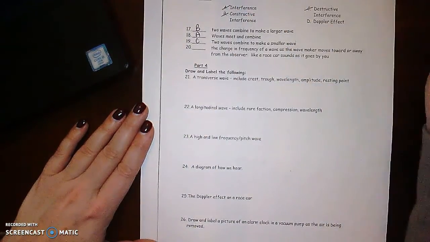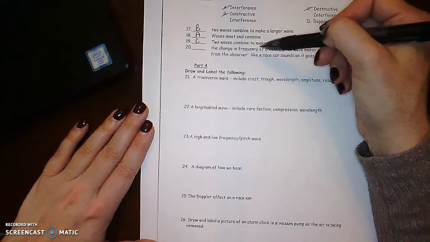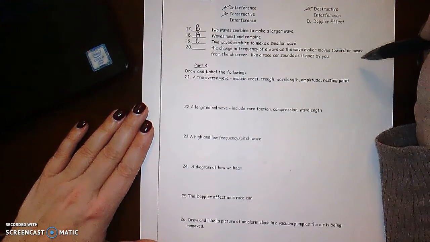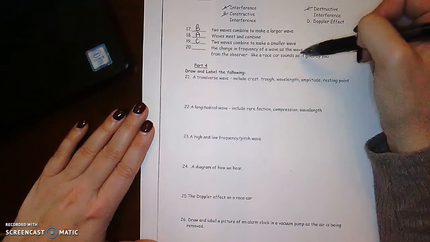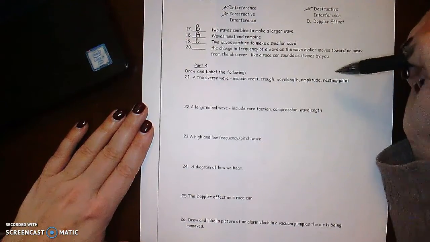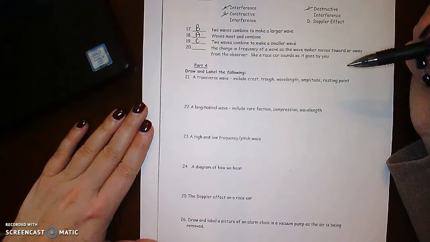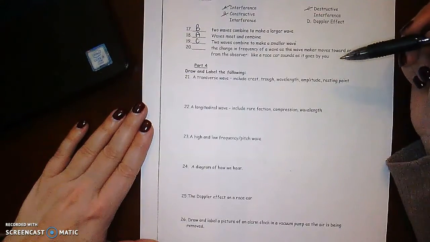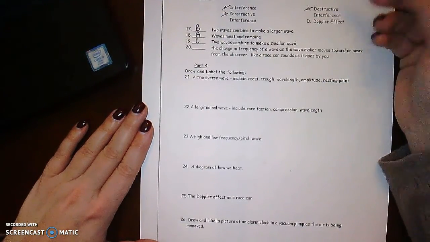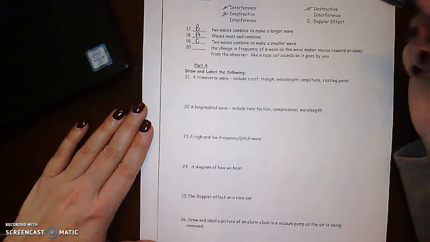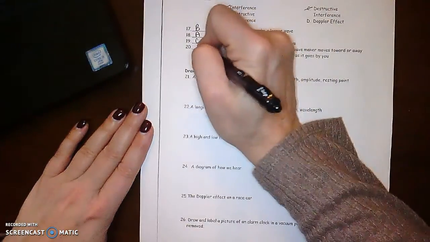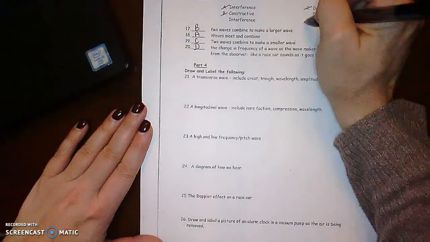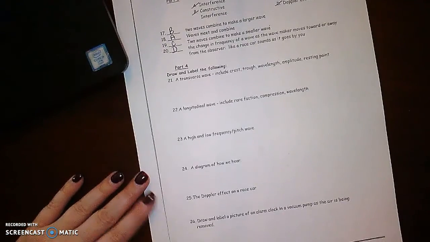destructive interference. And then the change in frequency of a wave as the wave maker moves toward or away from the observer, like a race car sounds as it goes by you. It's that characteristic meow, with the high pitch as it approaches you and the low pitch as it goes by you. Remember, the car engine never actually changes, but it's the Doppler effect that makes it sound like it changes. So that is D.